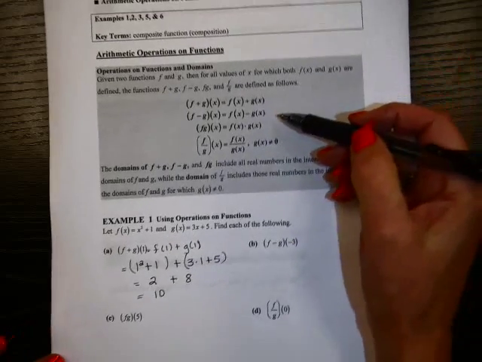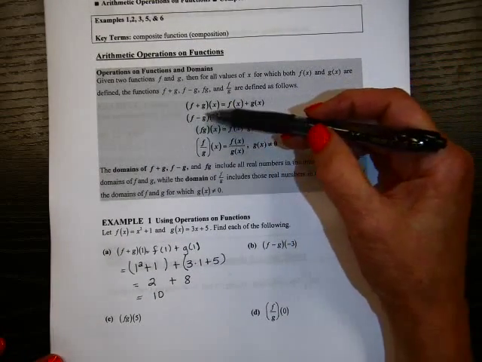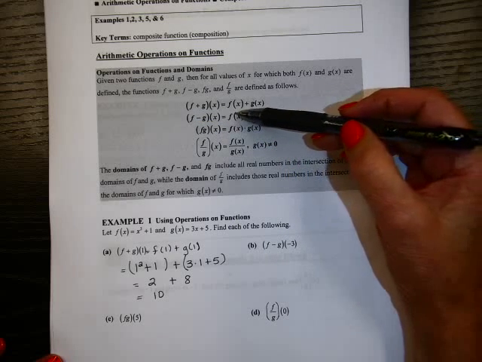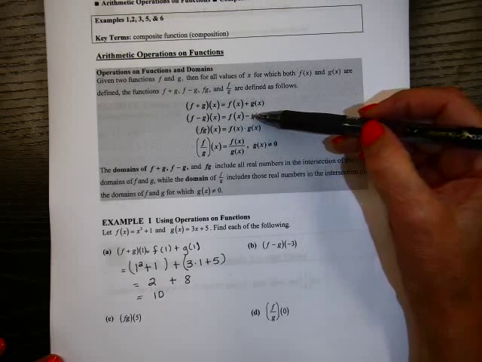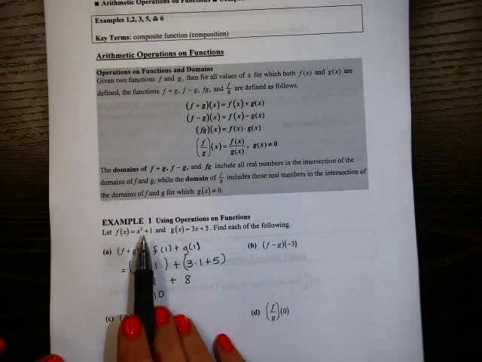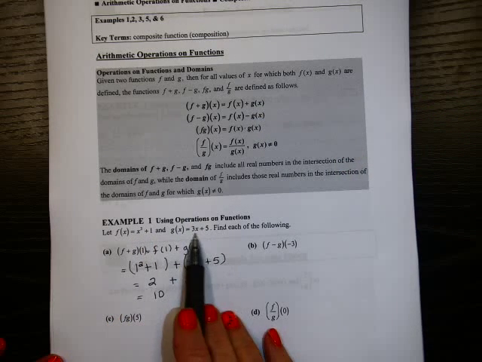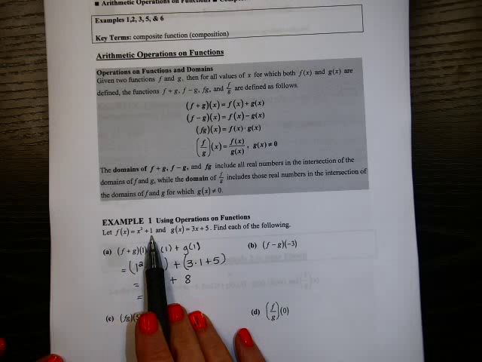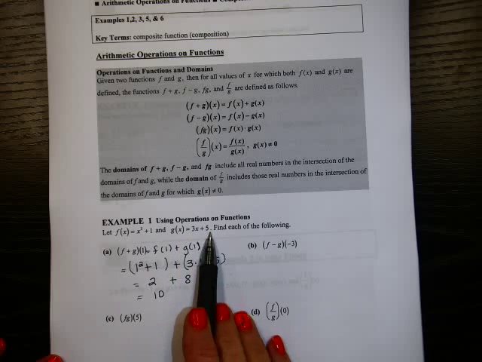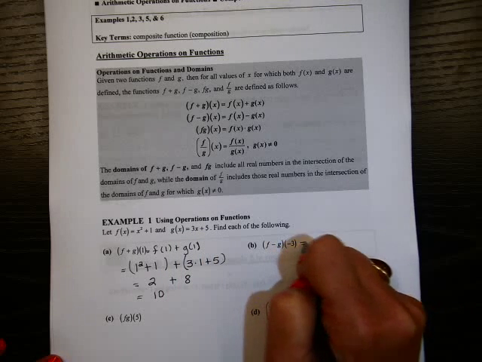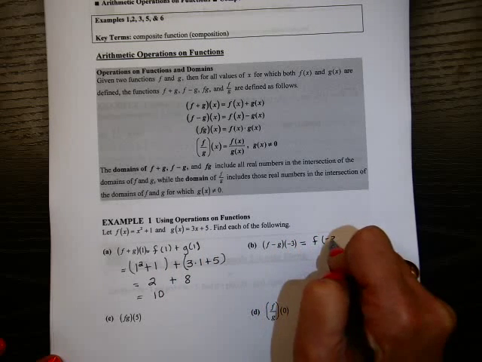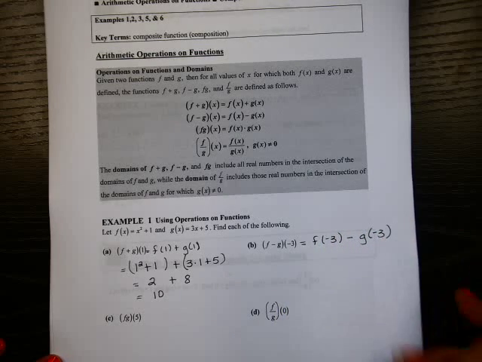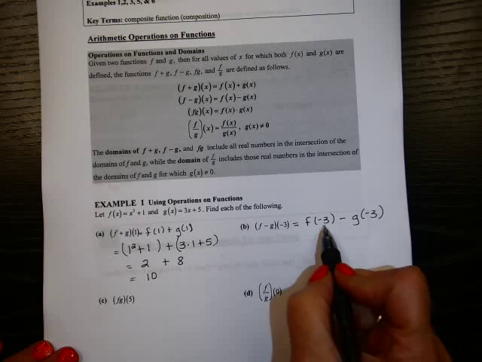The same applies with subtraction. Our directions simply say this: if I have the notation f minus g of x, it means to take f of x and subtract g of x. In particular, it's going to be f of negative 3 minus g of negative 3. So let's write that first. F of negative 3 minus g of negative 3.